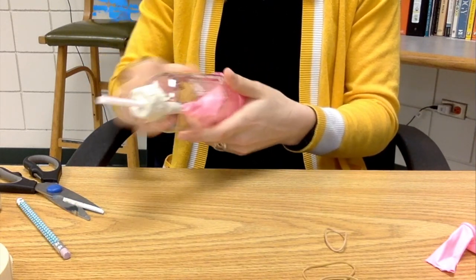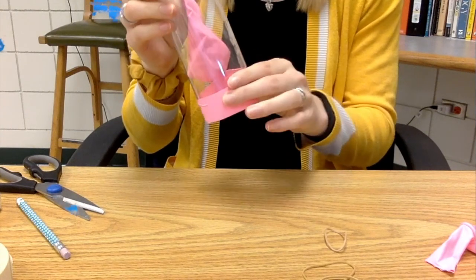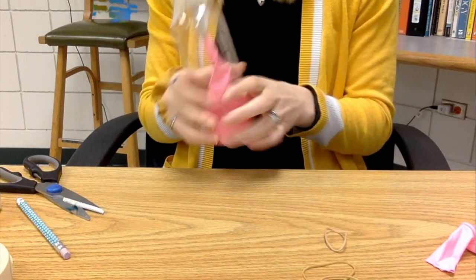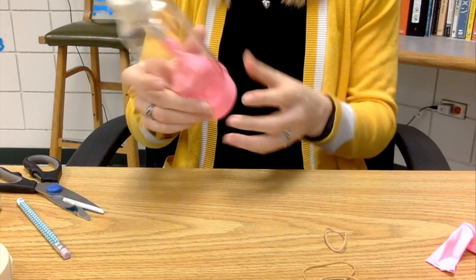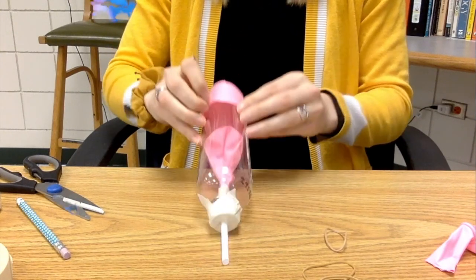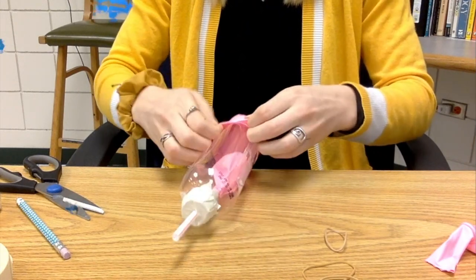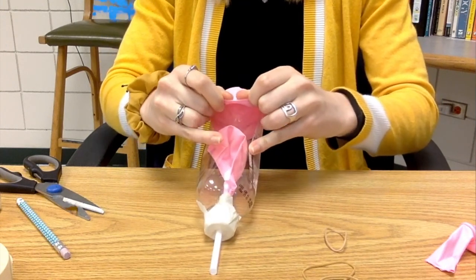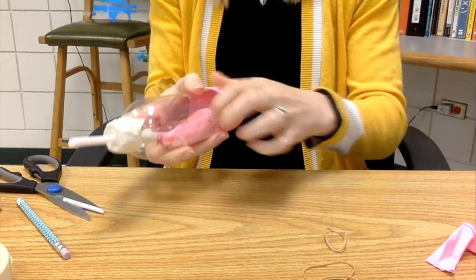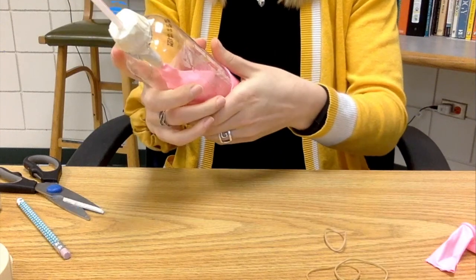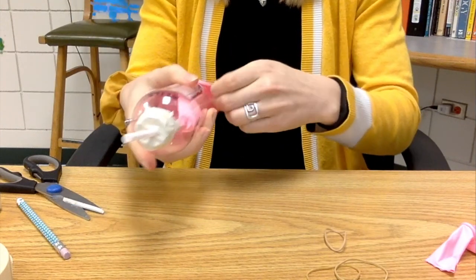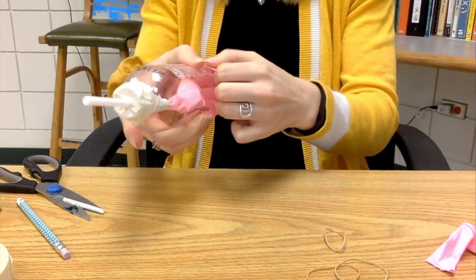Okay, so if your balloon isn't sealed super tight, you need to make sure that it is a tight seal, okay? So if there is extra space at the bottom of your balloon, or if your balloon doesn't latch on like mine has here, take some elastic bands, tape it up, make sure that this is tight against the bottom and there's no air going to get in, okay?